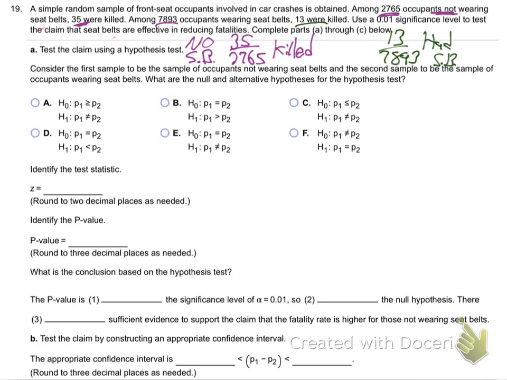So those are the two groups. Do you see how it's two groups? It's people not wearing seatbelts and people wearing seatbelts. And that's going to be proportion 1 and proportion 2. It even says right here, consider the first sample to be the sample of occupants not wearing seatbelts. So that's P1, no seatbelt. The second sample to be the sample of occupants wearing seatbelts, P2. So that tells us there's two groups here, two proportions.